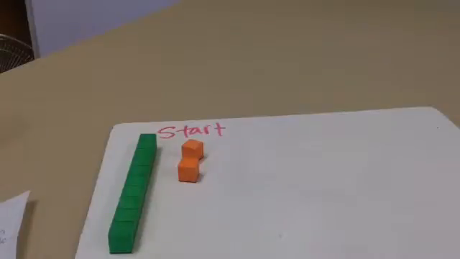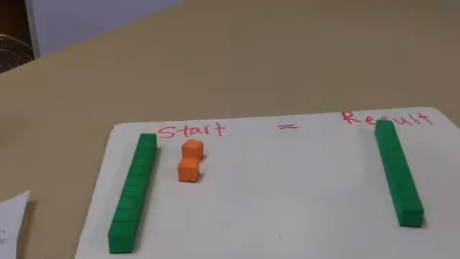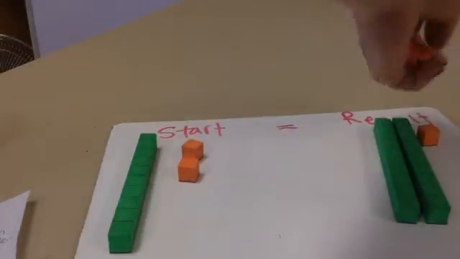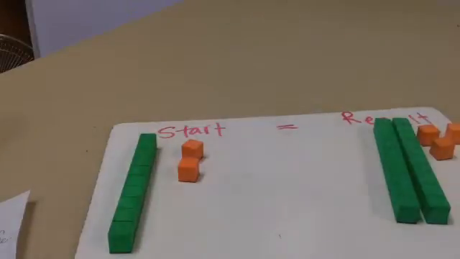And then her friend gave her, we don't know how many more, but we do know that we have a result, and that result is 25. 10, 20, 1, 2, 3, 4, and 5.